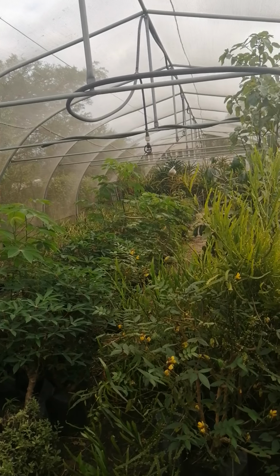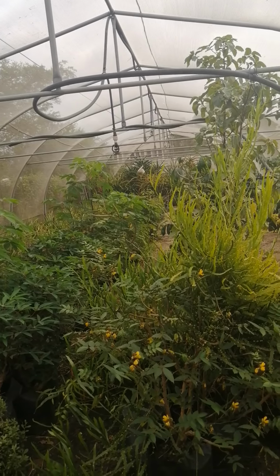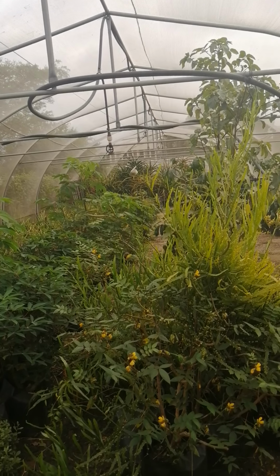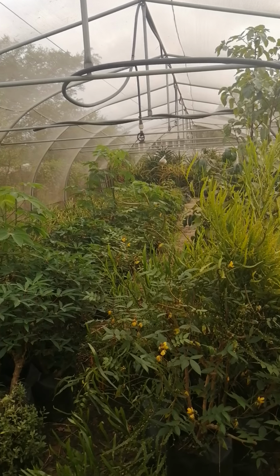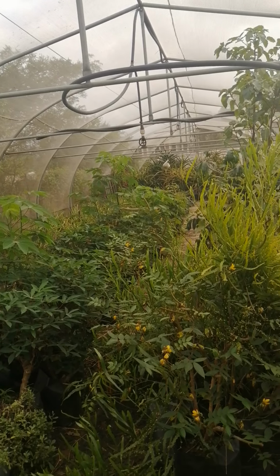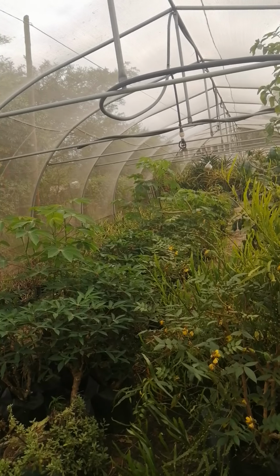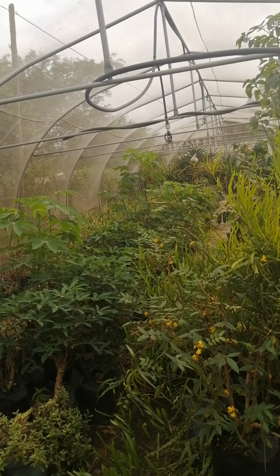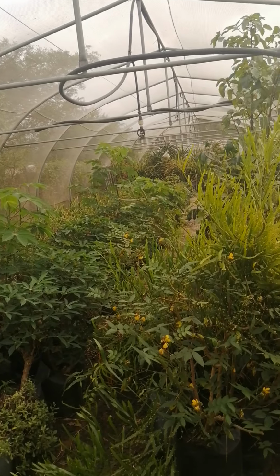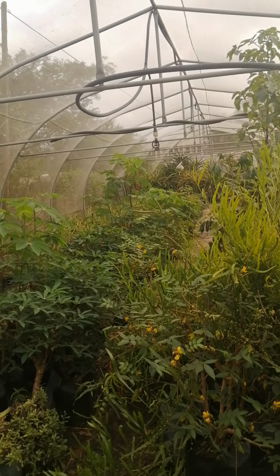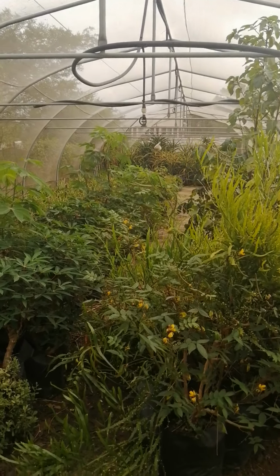And if you go again to the literature, you'll find that different types of materials are used to make shade nets. Depending on the material that they have used, it will have a significant effect on the climatic conditions inside the structure. All right, so that is very important.